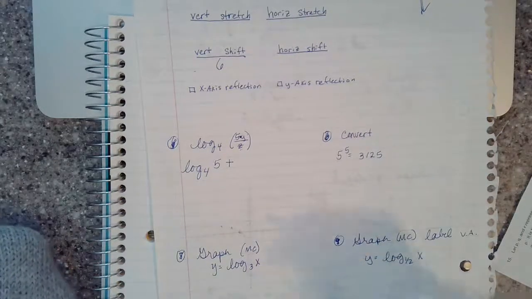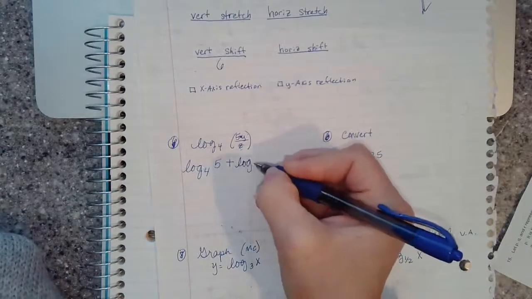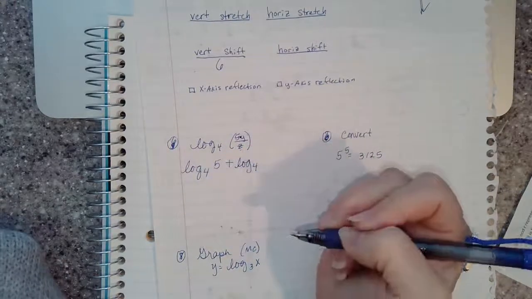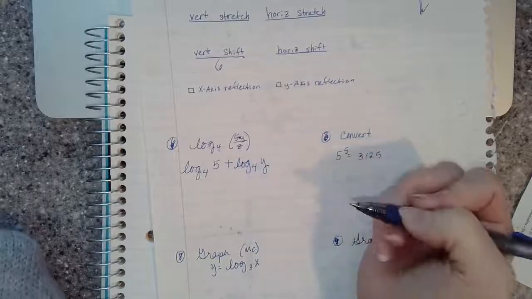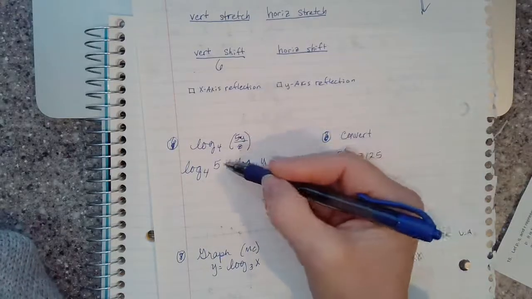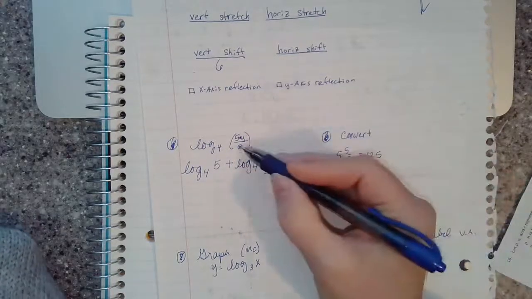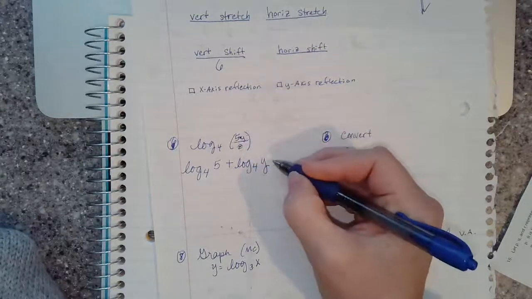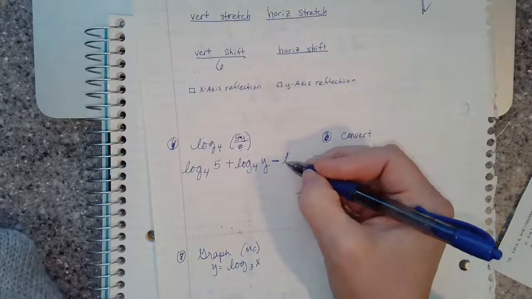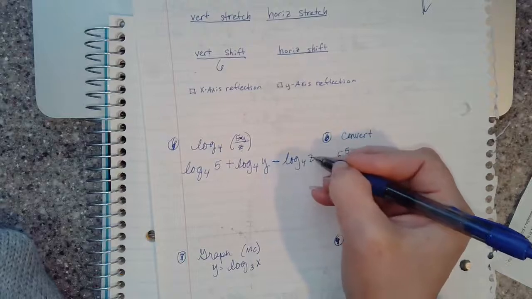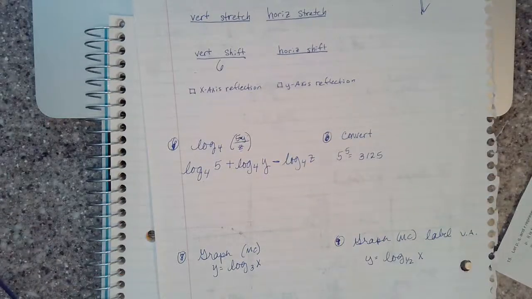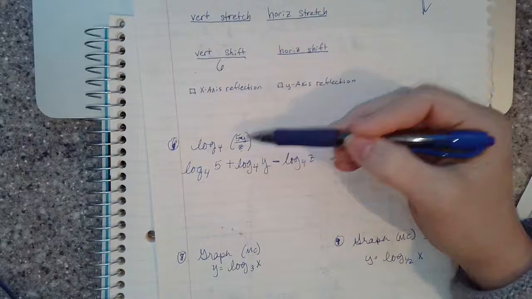Then we write log base 4 again. We write log base 4 every time, drag that along. Then we write the y, again because multiply meant to add those logs. And divide means subtract in the log rules. So we write log base 4 again of z. And that's all we're looking for there, is just showing that we understand that times means plus and divide means subtract.